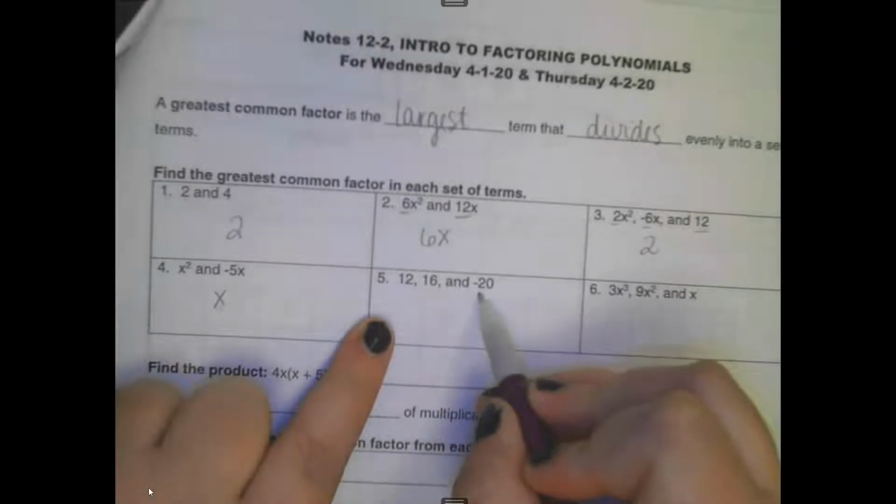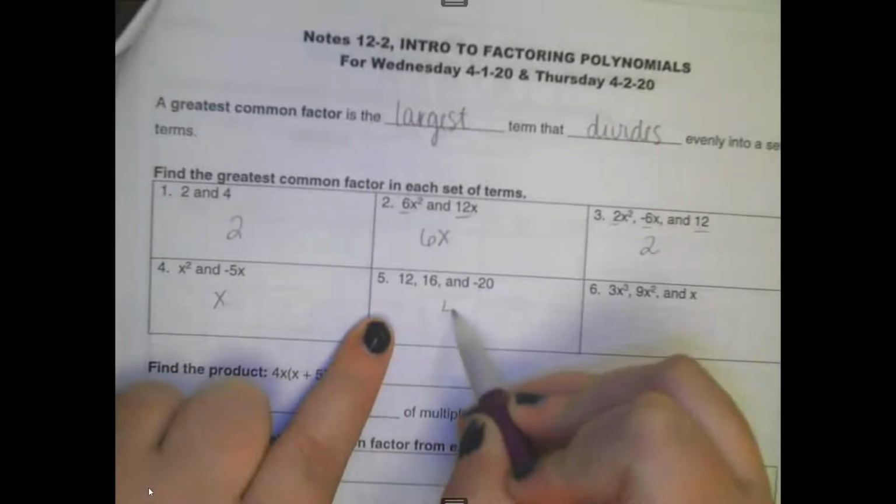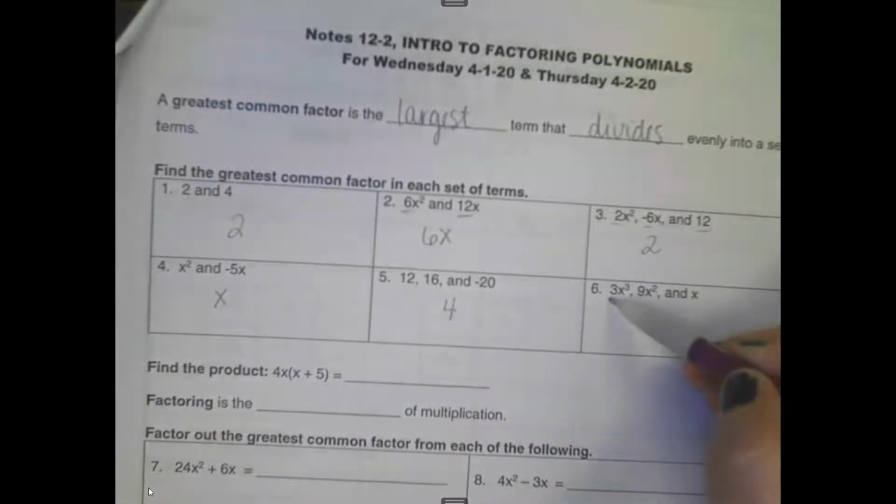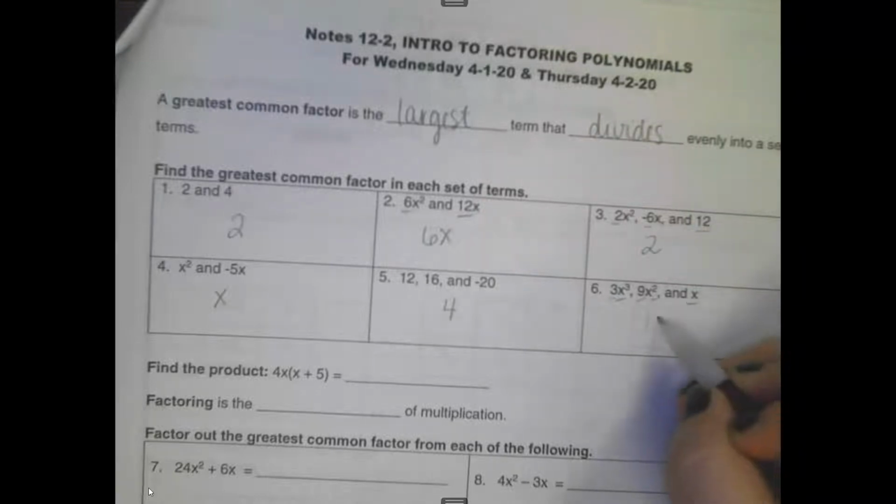12, 16, and negative 20, greatest common factor is 4. Looking at my coefficients here, 3, 9, and 1. 1's going to be the highest. If you need to put that imaginary 1, you can. And then we have x cubed, x squared, and x. So my greatest common factor is x.